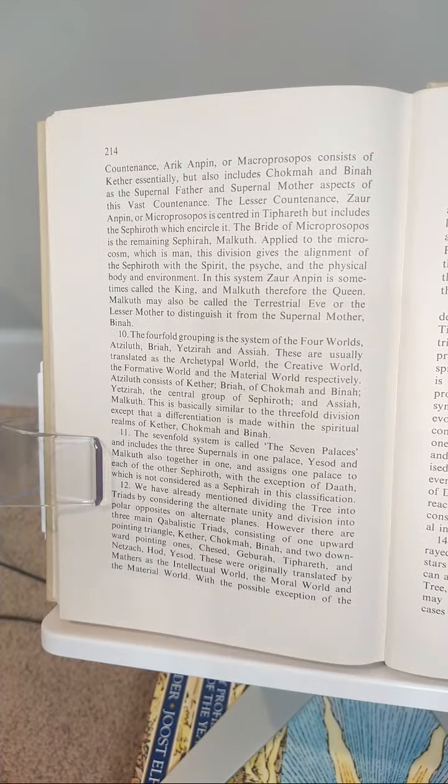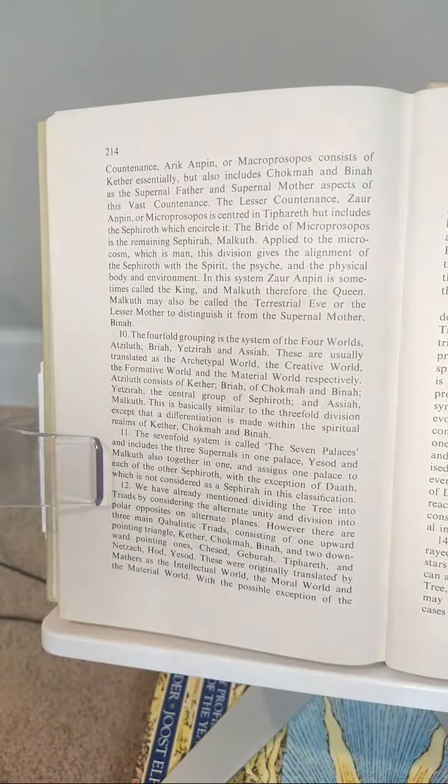Applied to the microcosm, which is man, this division gives the alignment of the Sephirah with spirit, the psyche, and the physical body and environment. In this system, Zeir Anpin is sometimes called the king, and Malkuth therefore the queen. Malkuth may also be called the terrestrial Eve, or the lesser mother, to distinguish it from the supernal mother, Bina.